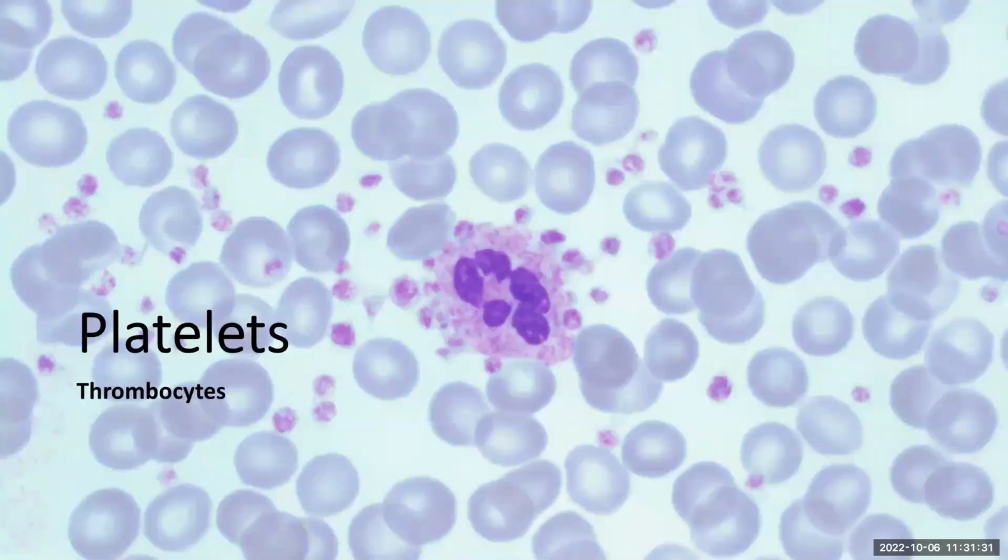So the last thing that we want to talk about as a part of blood that we can't ignore and we will be analyzing are platelets. Another word for platelets is thrombocytes. The image that you see does have a white cell right in the middle of it. It's actually a neutrophil, so you can get used to seeing those.